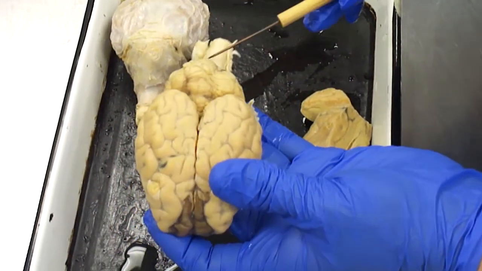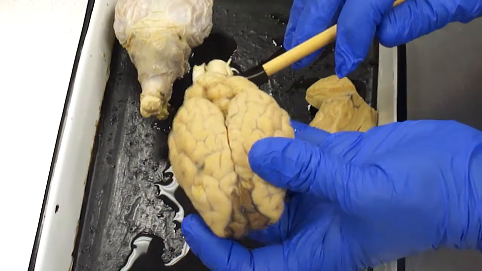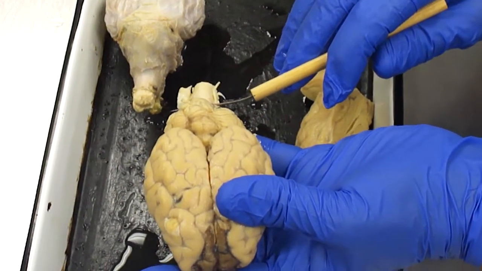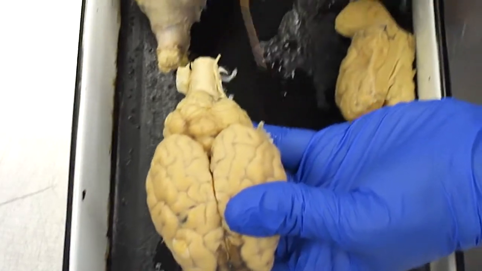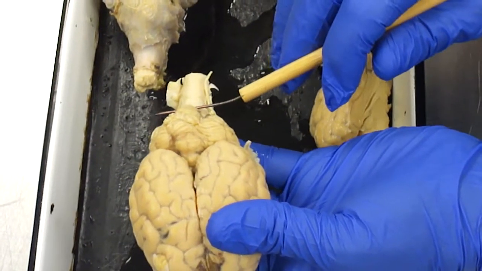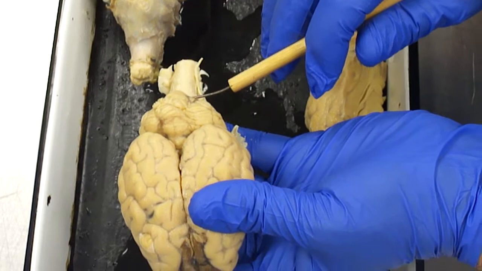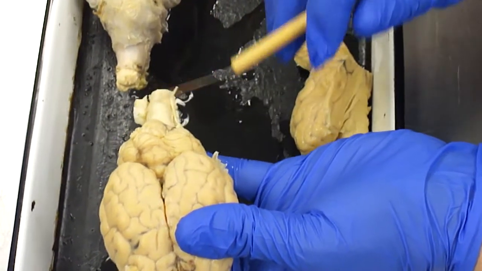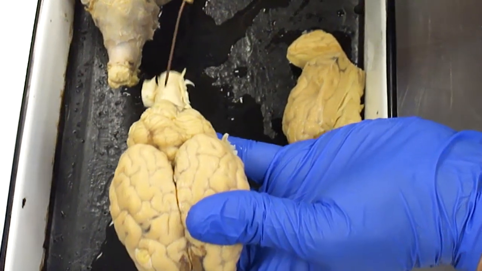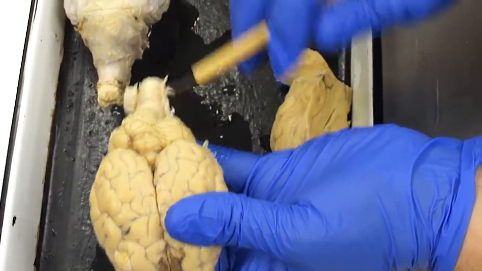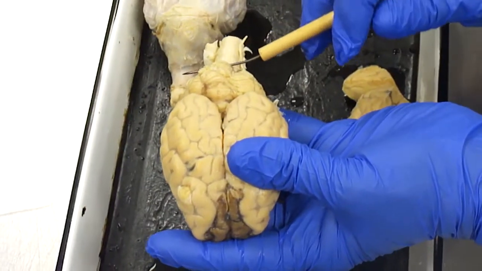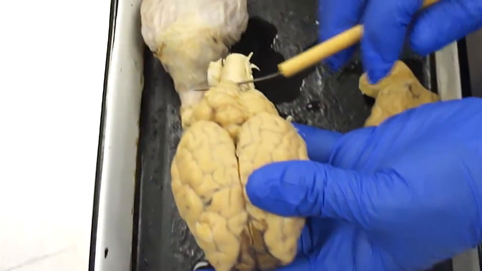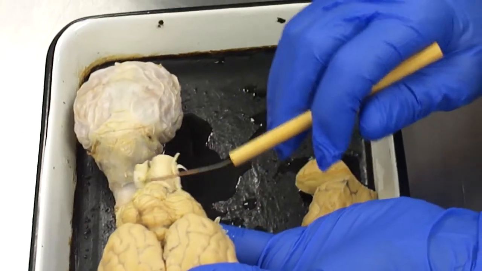And then at the end of the cerebellum, what physical structure do you think is right here in bone? Hint, what's this? Foramen magnum. Here's the spinal cord. So the foramen magnum would be sitting right about here, just so you know.